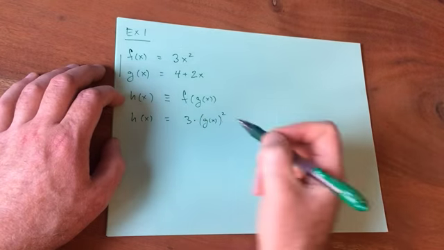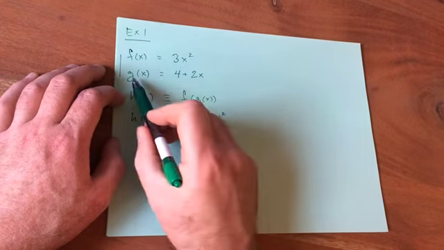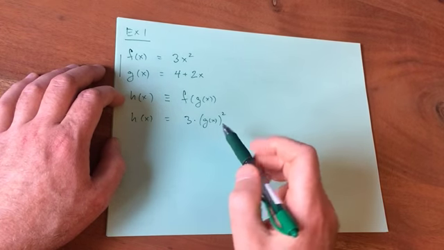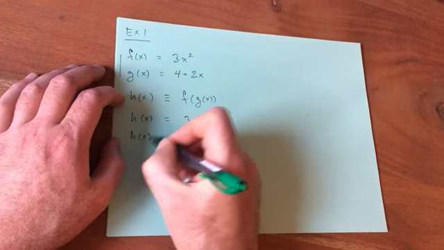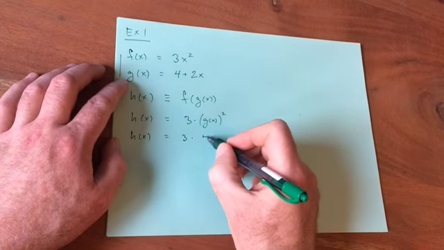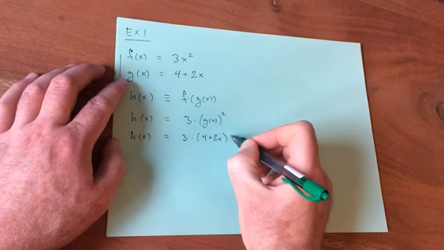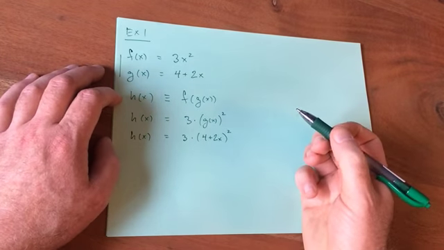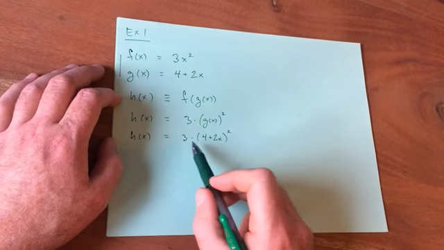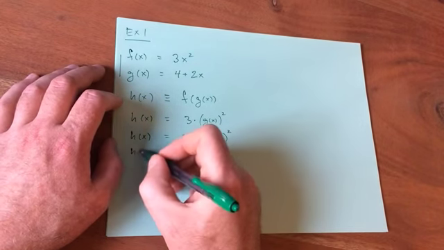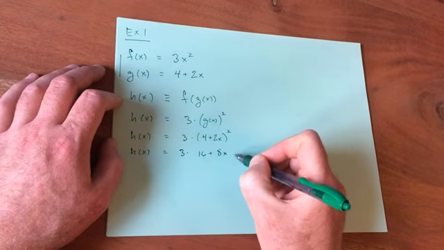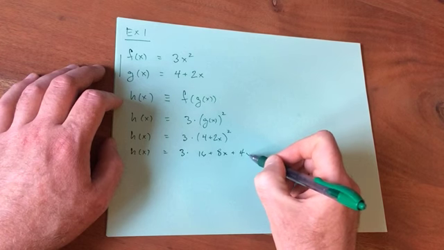All right. Now let's use the definition of g to plug in here and re-express this thing entirely in terms of x. So 3 times, now the definition of g is just 4 plus 2x, squared. And there we go. So we have this completely expressed in terms of x. I can, if I like, expand this thing out. And what do we get? 3 times 16 plus 8x plus 4x squared.